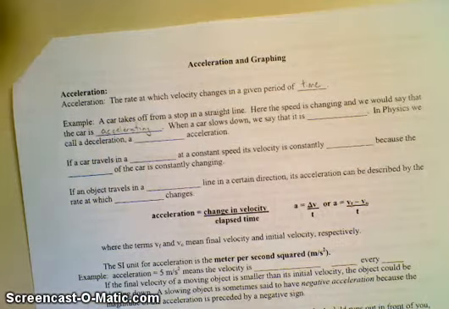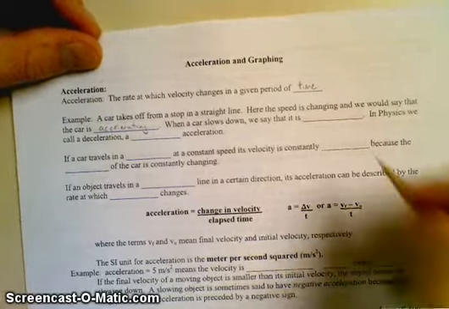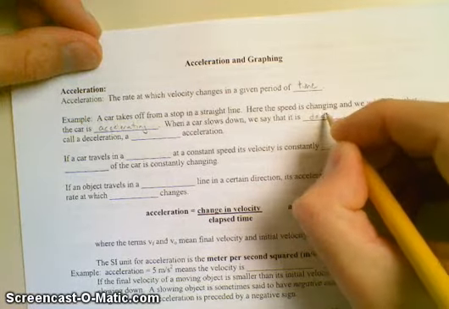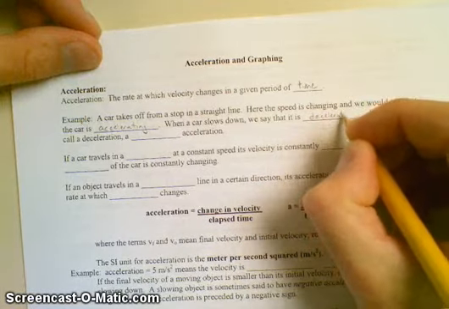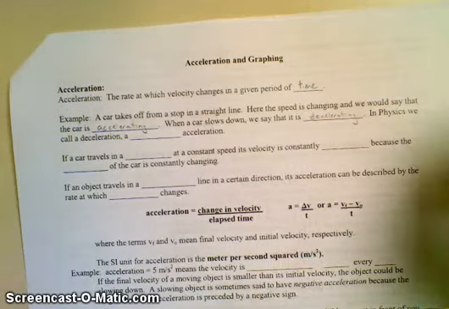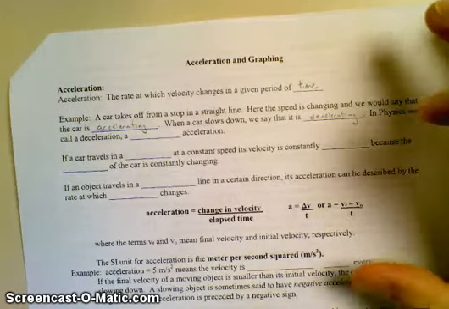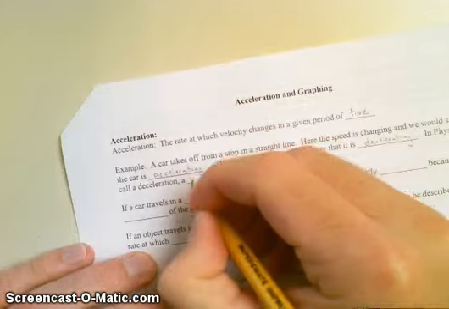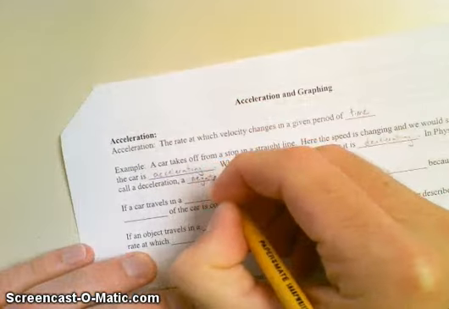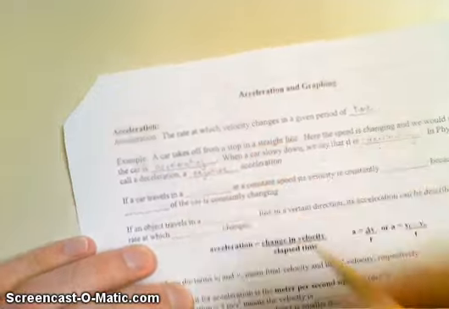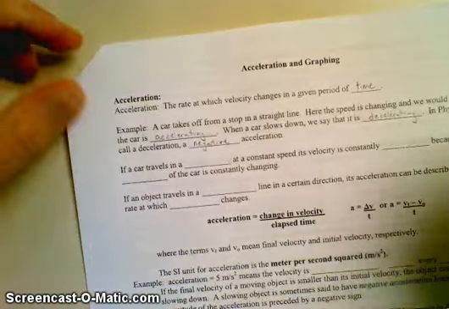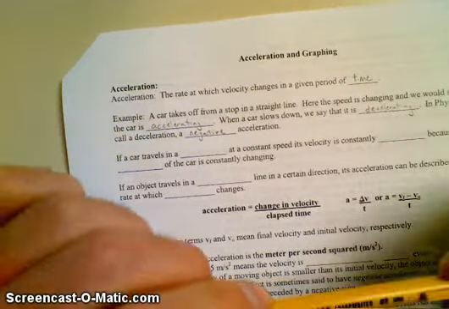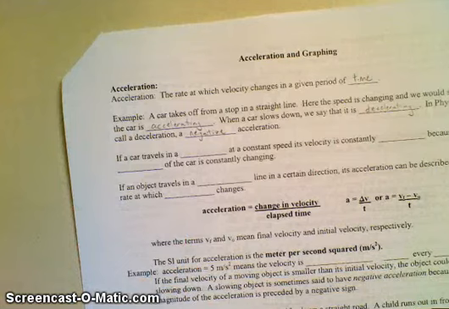When a car slows down, we say that it is decelerating. Now, in physics, we typically don't use the word deceleration. We call it a negative acceleration. And we will actually redefine that term a little bit later. But for right now, if we're moving in a straight line, we're calling the direction that we're moving a positive direction. So if we are slowing down, that would be a negative acceleration.